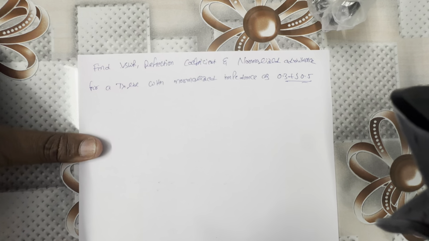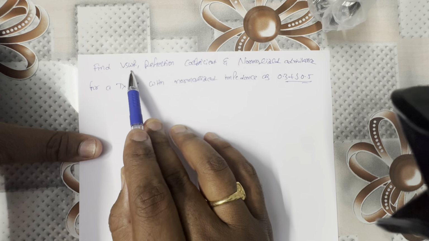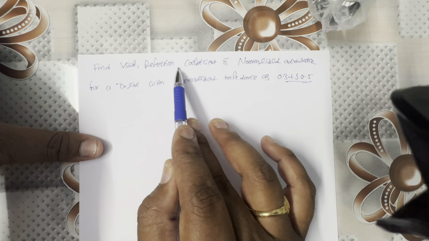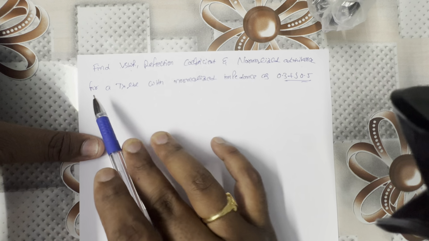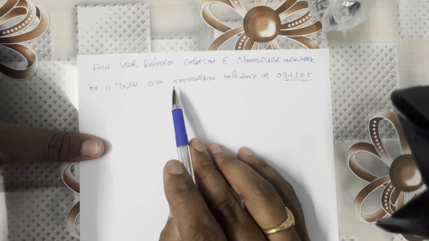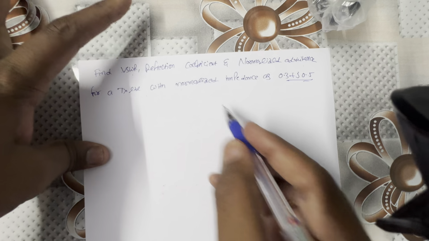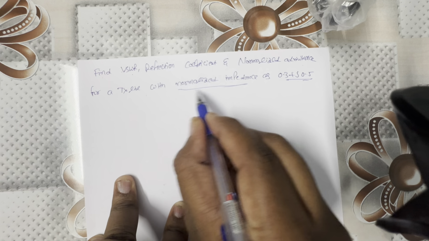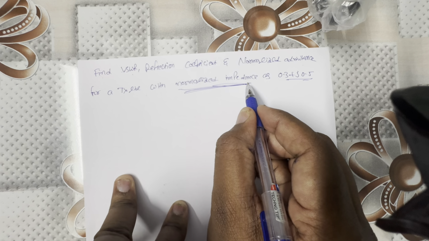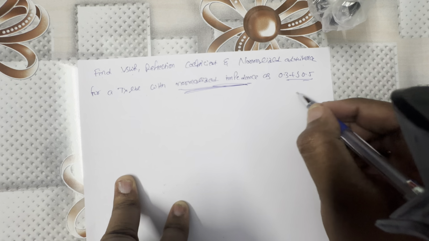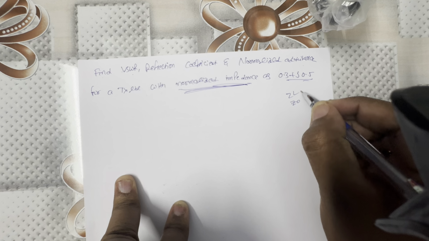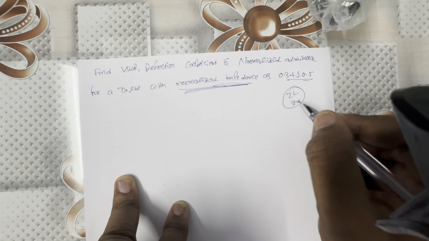Another example: find VSWR, reflection coefficient and normalized admittance for a transmission line with normalized impedance. Here in this problem, they have not mentioned ZL or Z0 values.